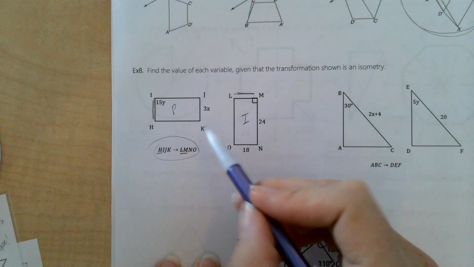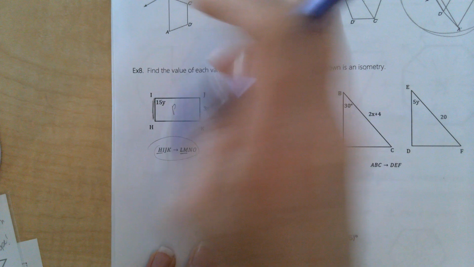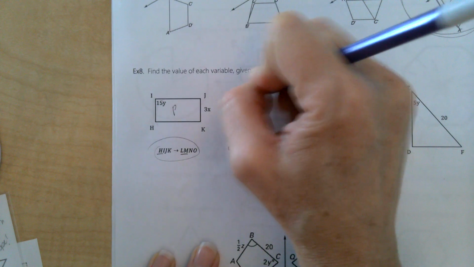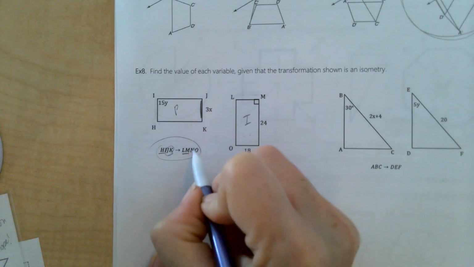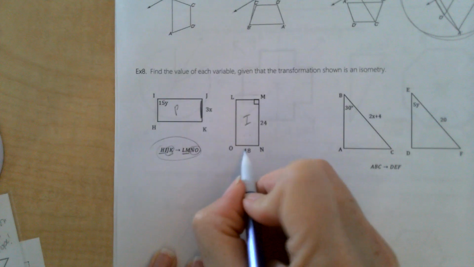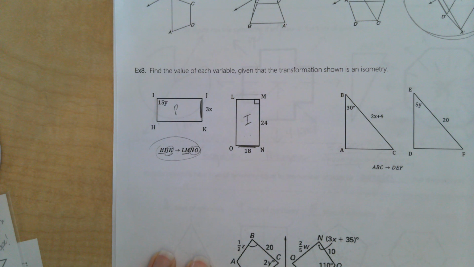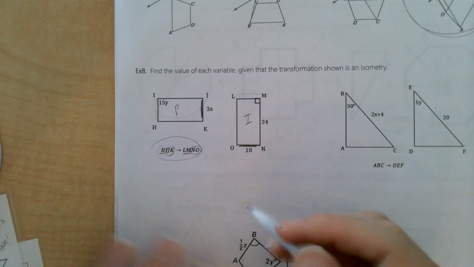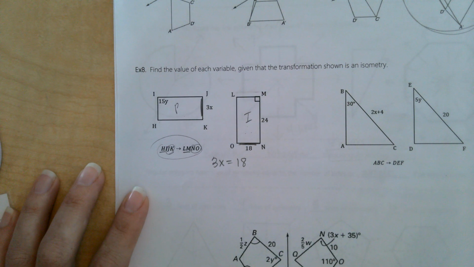We want to pair up the corresponding sides. So we want to know what goes with JK. Okay, so I'm going to erase this so I can highlight over here since I didn't bring my highlighters up here. Okay, so JK goes with NO. Do you see that? So NO is here. So JK goes with NO, and since they are congruent figures, those sides are congruent. So how do we set it up? 3x equals 18. Okay, so x will equal 6.